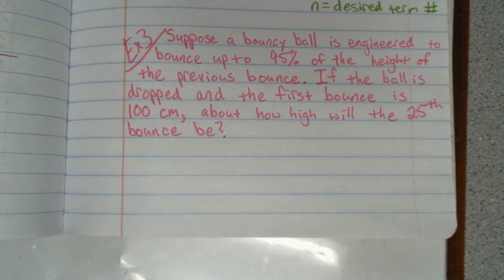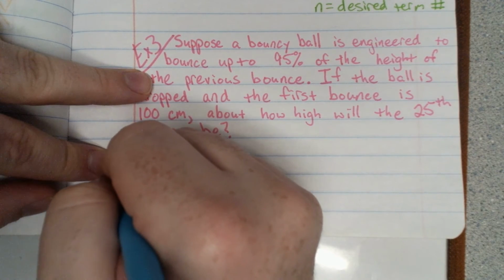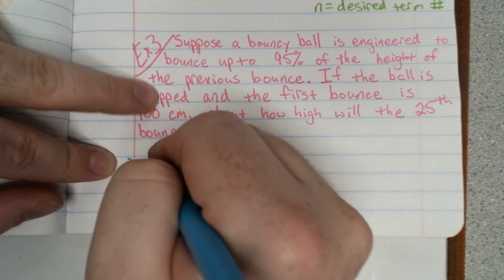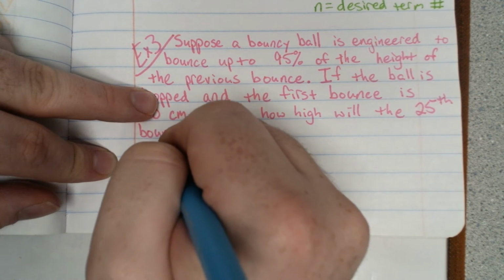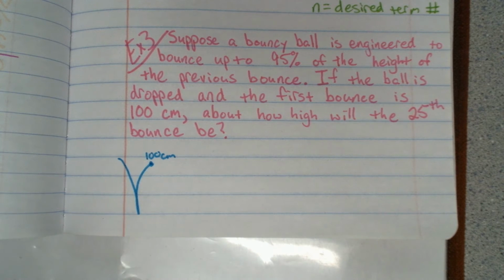Suppose a bouncy ball is engineered to bounce up to 95% of the height of the previous bounce. If the ball is dropped and the first bounce is 100 centimeters, about how high will the 25th bounce be? So we drop a ball and it comes up to be 100 centimeters on the first time we bounce it.